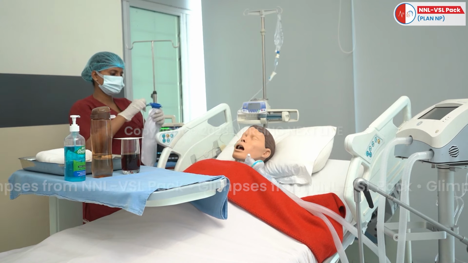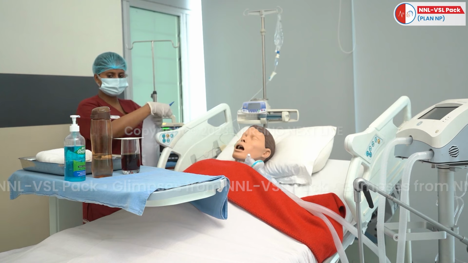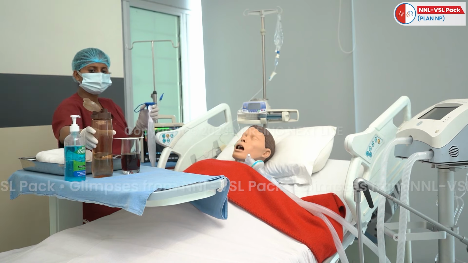Fill the gravity bag with water for pre-flushing the nasogastric tube. Make sure that there are no air bubbles in the tubing.